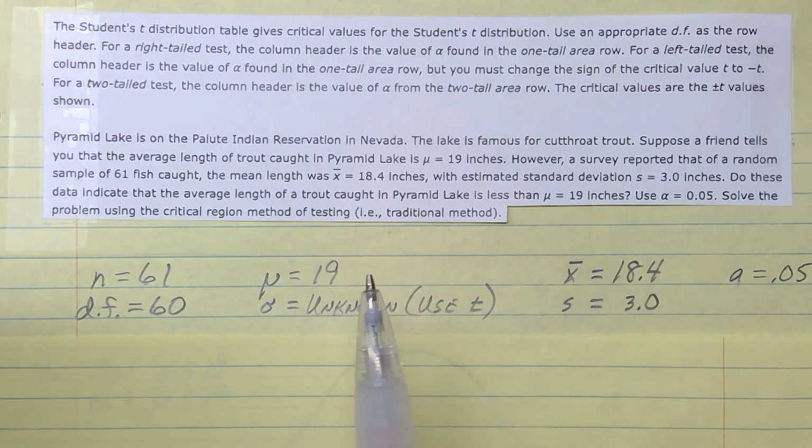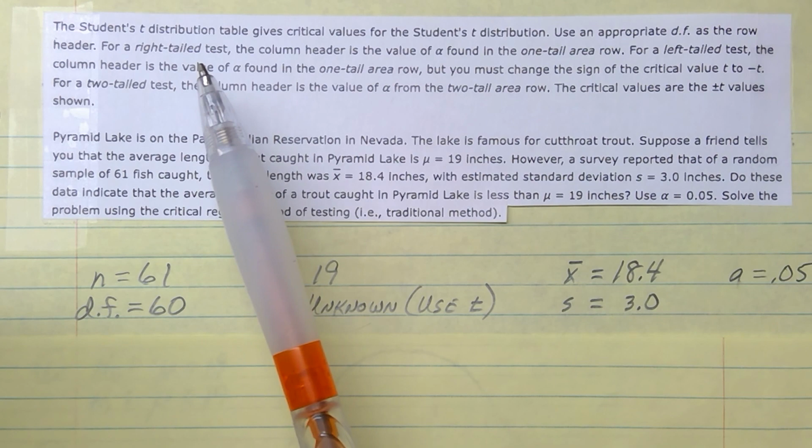All right, so let's work about 4 problems where we don't know the population standard deviation, sigma. They'll give us the population average, that's called the mean, but they won't give us the population standard deviation, that's sigma. And when they don't give us the population standard deviation, we have to use the t-table and come up with a t-value instead of a z-score. So let's just run through this problem real quick.